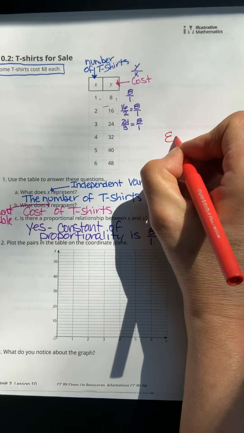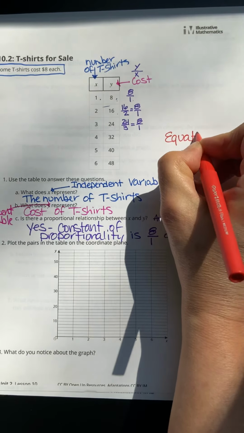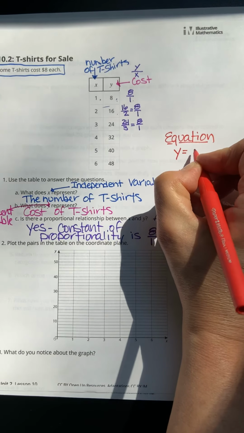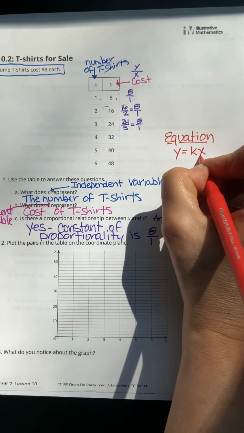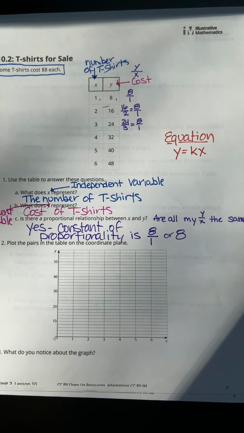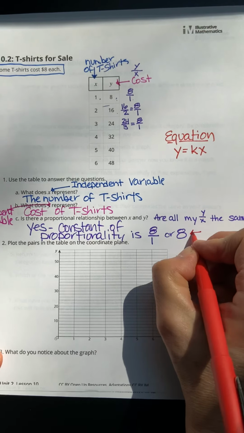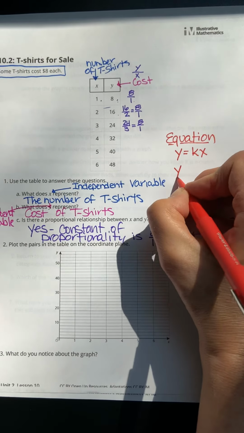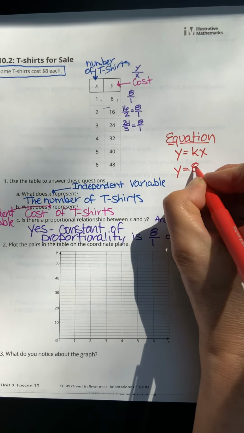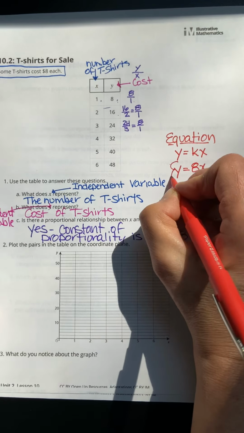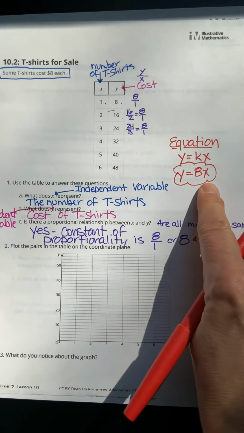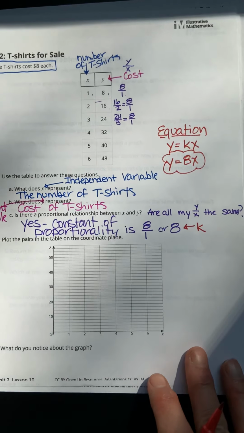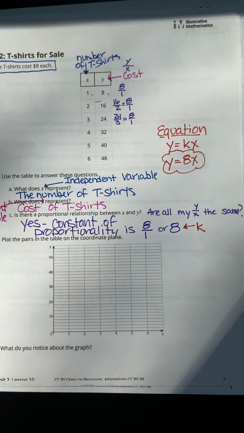I know it's not asking us to do that, but we're going to do it anyway. All proportional relationships fit this equation. This is my K. So if I'm writing this equation, I would have Y equals 8X. That is the equation for this. Whatever I put in for X, if I bought 100 t-shirts and multiplied by 8, I would pay $800. So that's your equation for that graph.